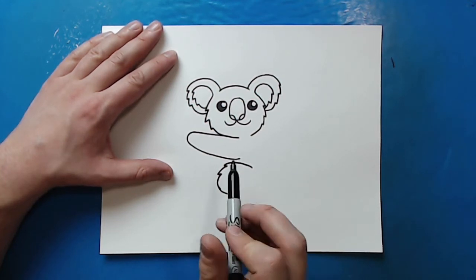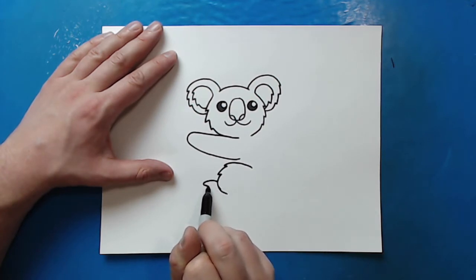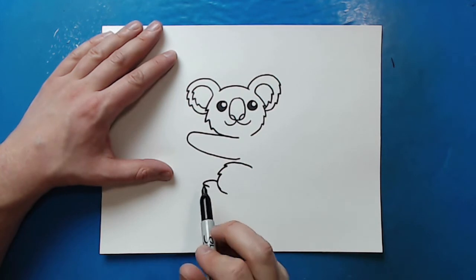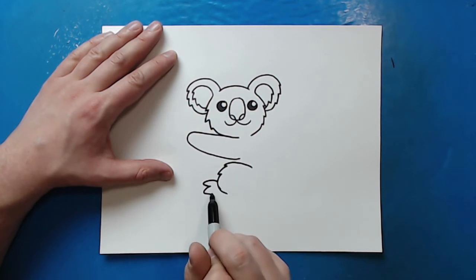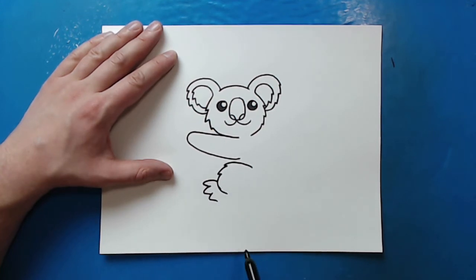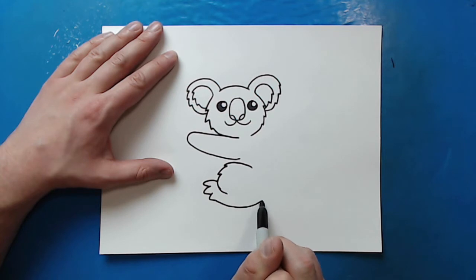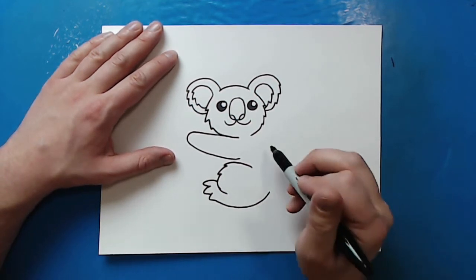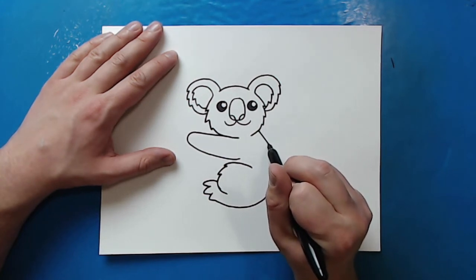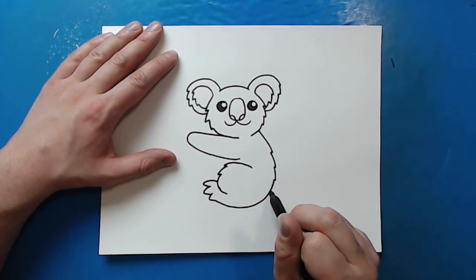Now I want to make a foot. So, starting here, I'm just going to draw a line that's just going to kind of curve up, and it's going to come back for a little toe. And then I'm going to put another one here. And then one more right here. And then I'm just going to take this line and then just kind of curve it right around here. Then, starting right here, I'm going to draw a line that's just going to curve down. I'm going to put a couple little zigzag lines on here just for some fur, and then connect it to there.